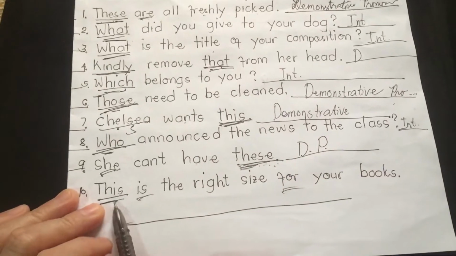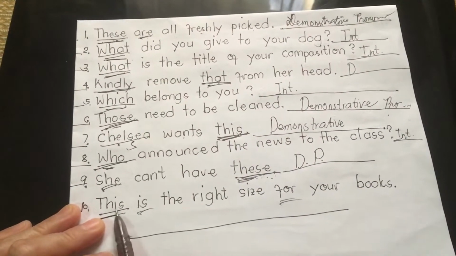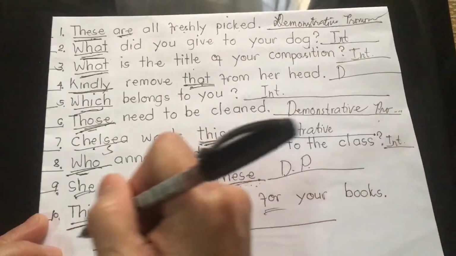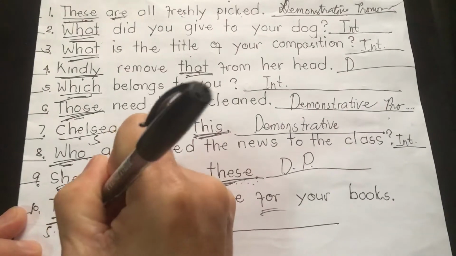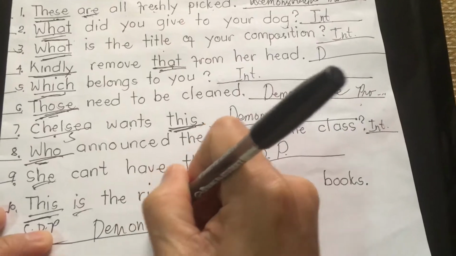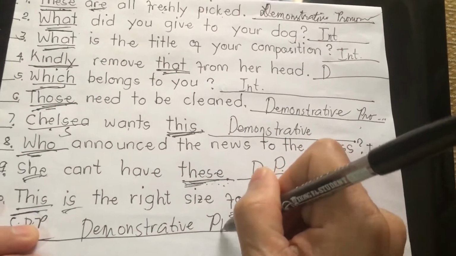For number 10, this is the right size for your books. This is what we call the singular demonstrative, DP, singular demonstrative pronoun. So we are going to write demonstrative pronoun.